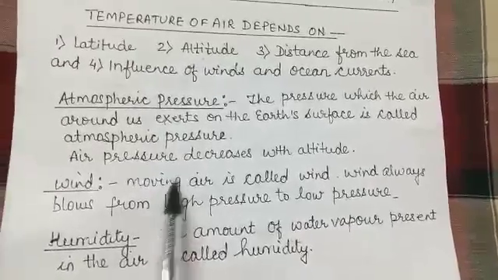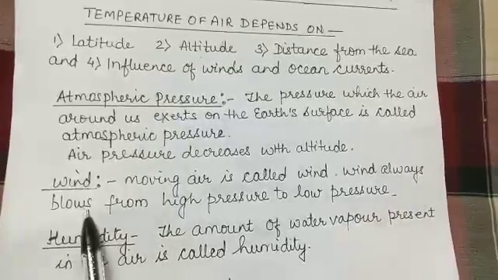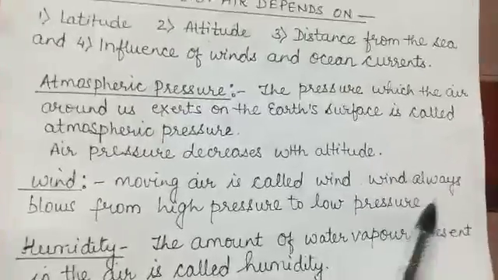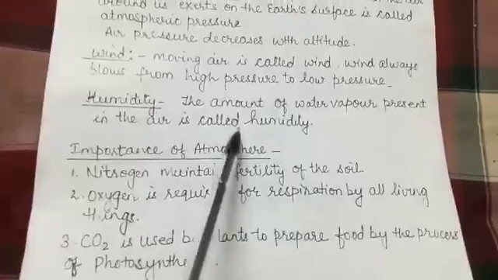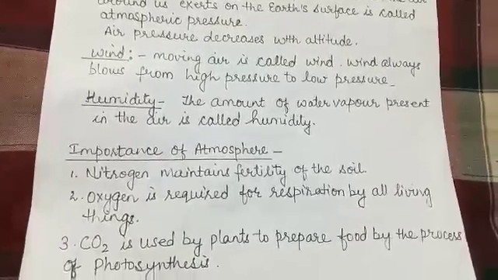Wind, moving air is called wind. Winds always blow from an area of high pressure to an area of low pressure. Humidity, the amount of water vapor present in the air is known as humidity.